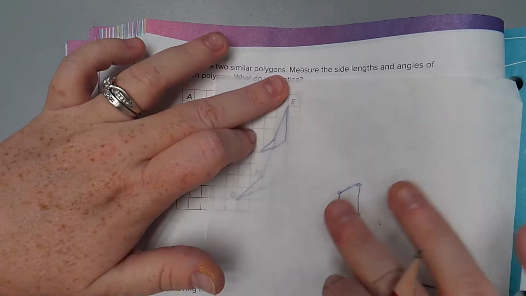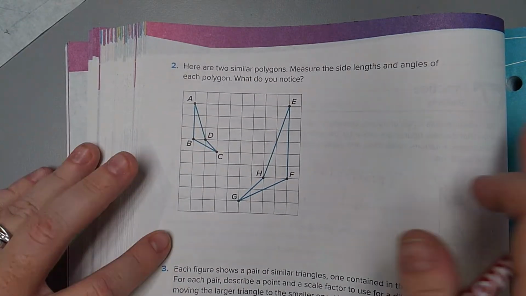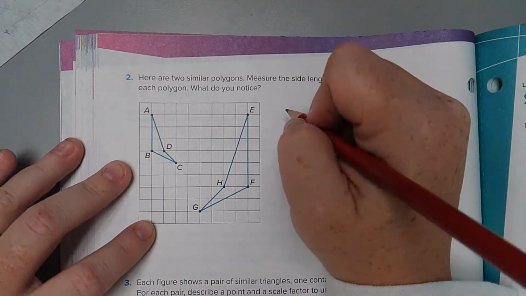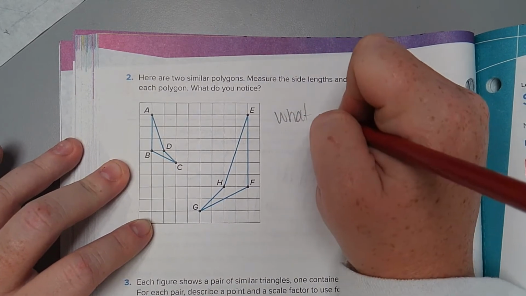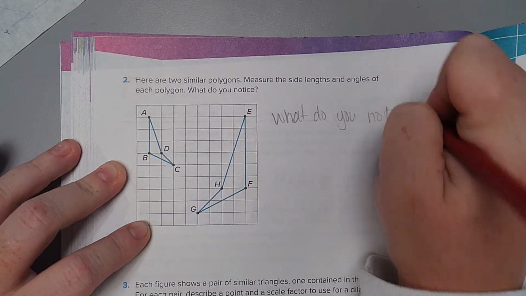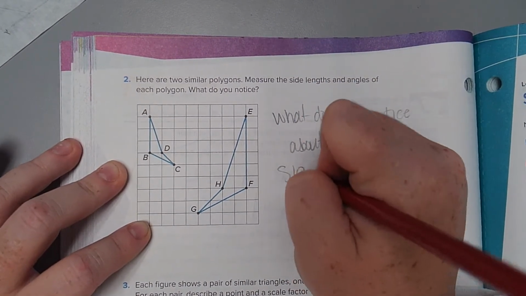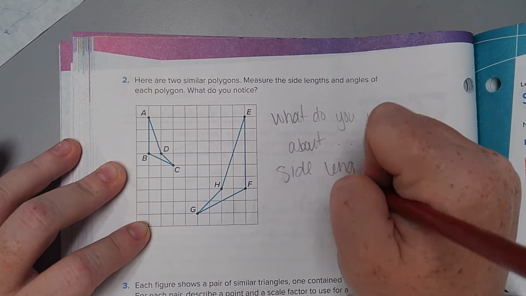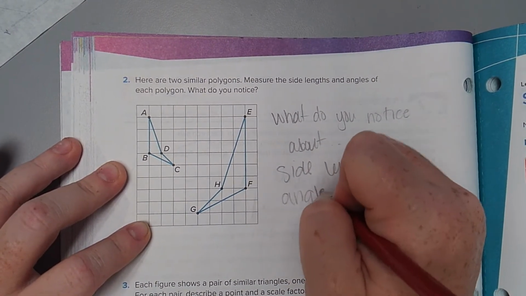You compare side lengths, you can measure them. Side lengths and angles.